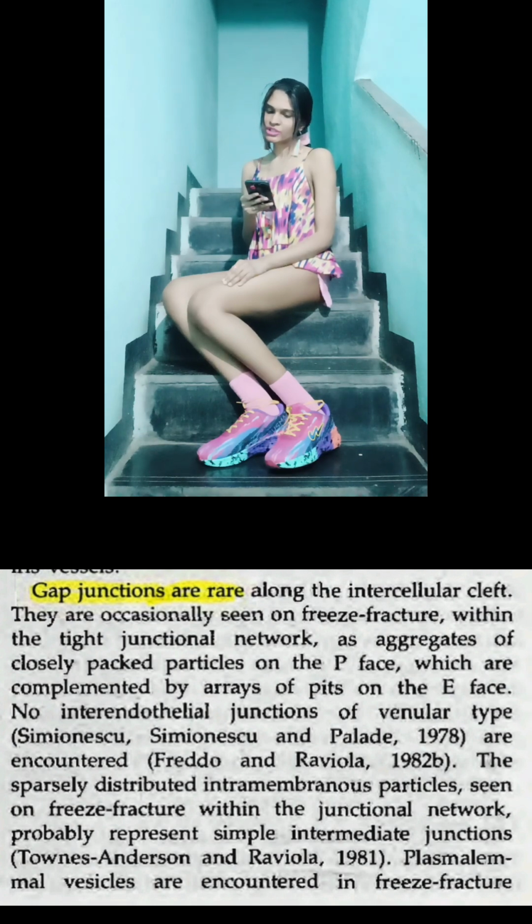No interendothelial junctions of venular type are encountered. The sparsely distributed intramembranous particles seen on freeze fracture within the junctional network probably represent simple intermediate junctions.